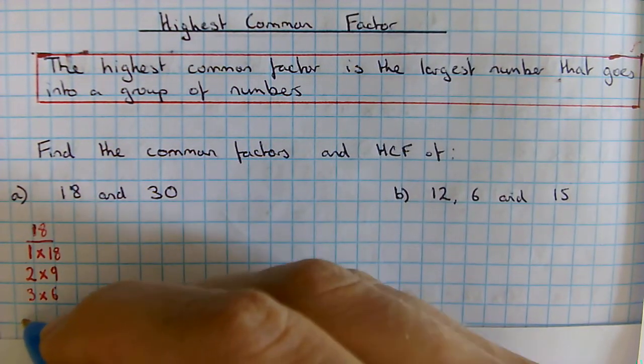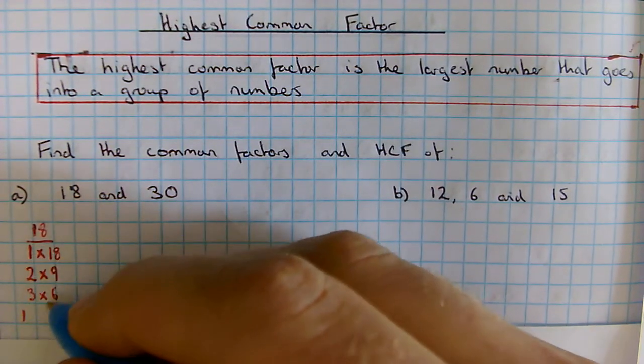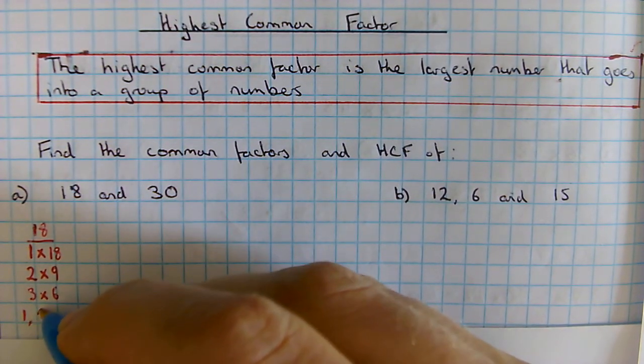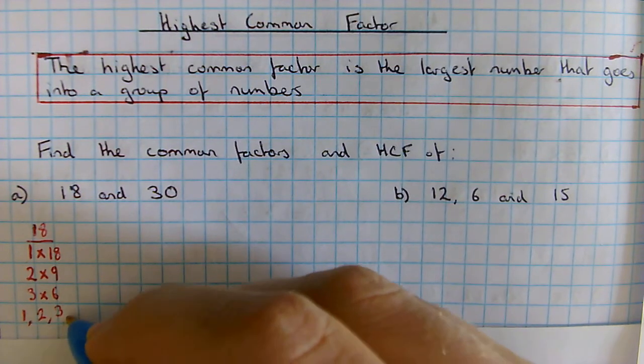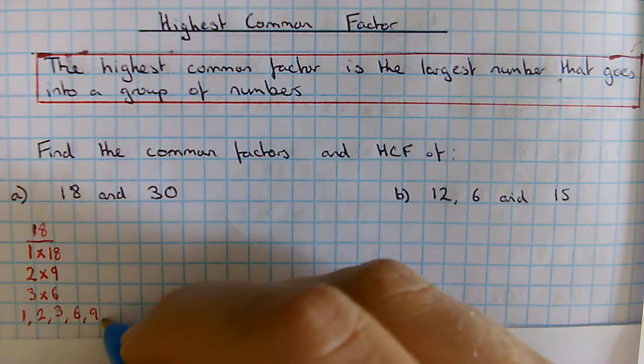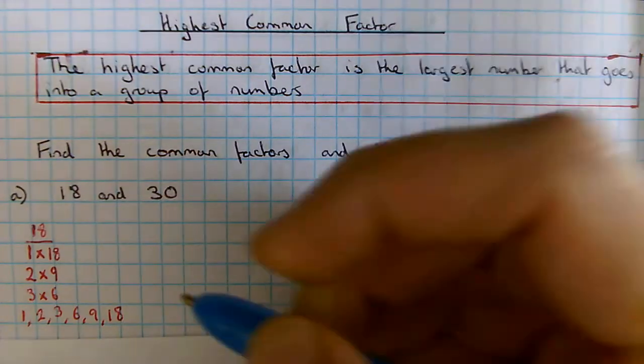So I'm going to write out my list of factors. We're going to go down this side and up this side. Gives me 1, 2, 3, 6, 9, 18. Those are my factors of 18.